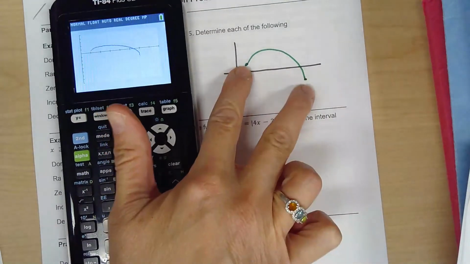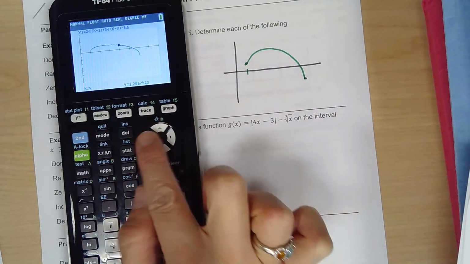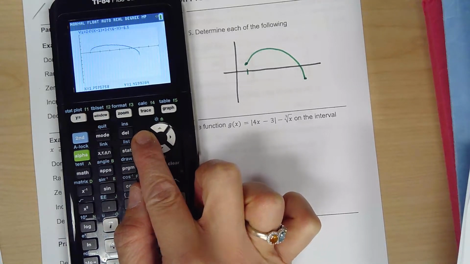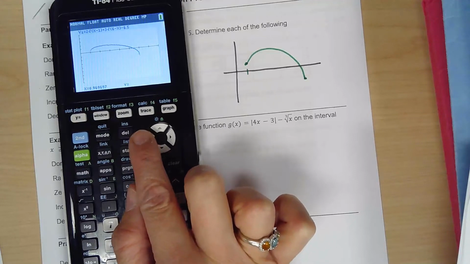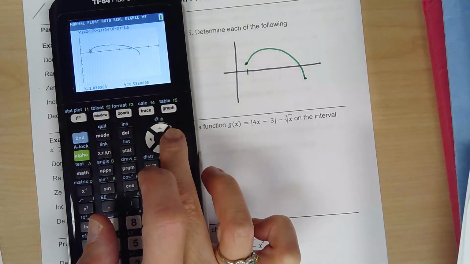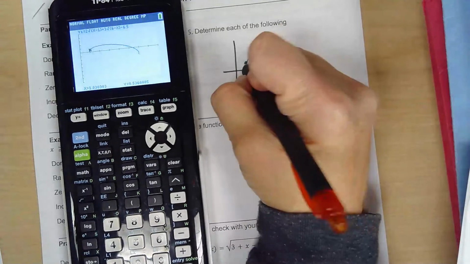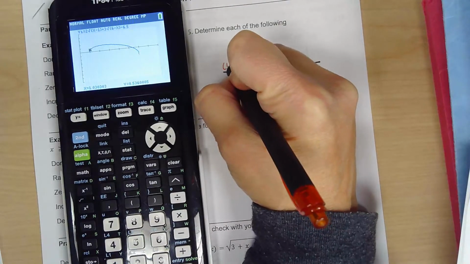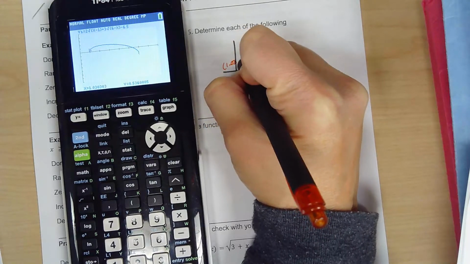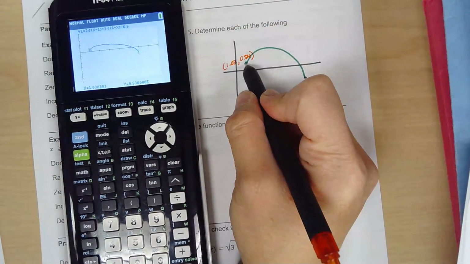Let's first do the two endpoints. For the two endpoints, we need to use the trace feature. So just hit trace, and using only your left and right arrow keys, let's find the ends of that graph. Let's move our cursor all the way to the very end. See how my y value doesn't have anything there? That's because I'm off my graph. So go back. Now it looks like I have a point there. We'll call it 1.03 and 0.54 if we round it. So that's what that point is right there.